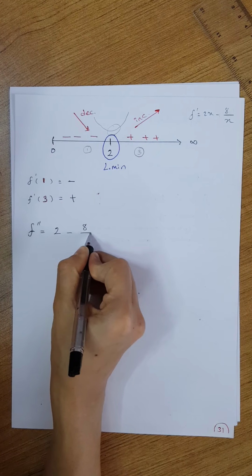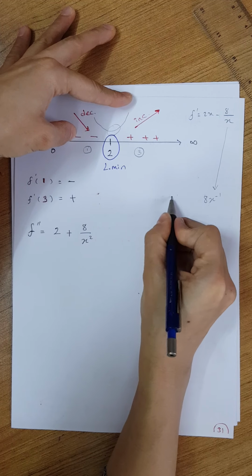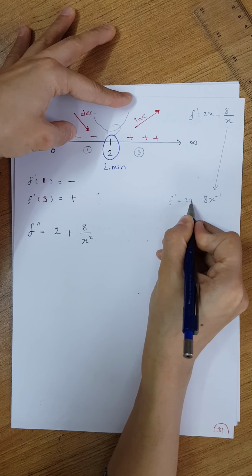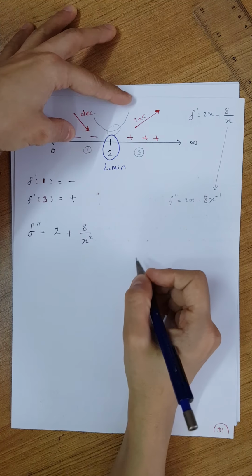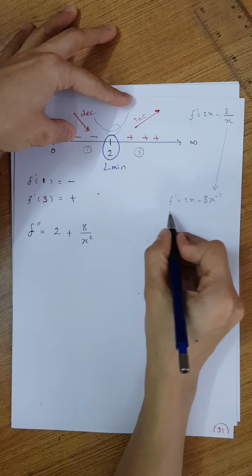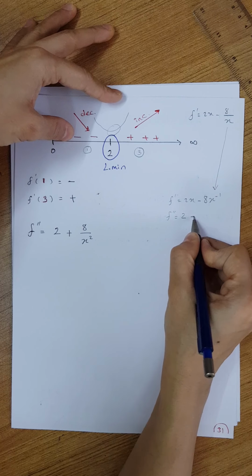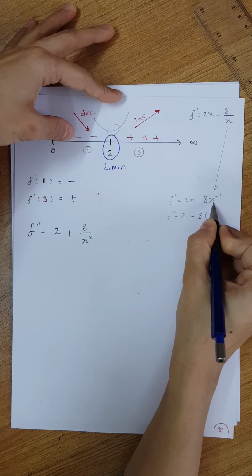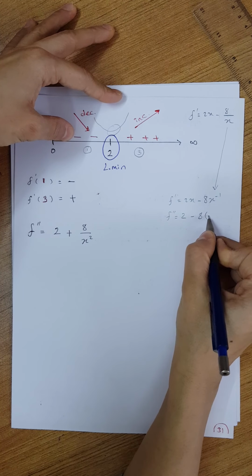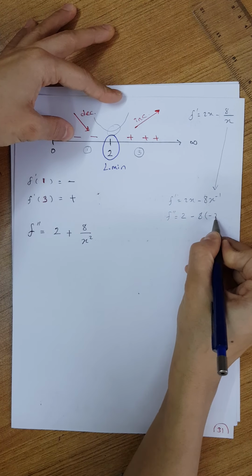Why? Because when I took the derivative of this one, first I changed this one to 8x to the power of minus 1. So f prime of x is equal to 2x minus 8x to the power of minus 1. Then if I take the derivative of this one, the derivative of 2x is equal to 2. That will be minus 8. What is the derivative of x to the power of minus 1? That will be minus x to the power of minus 2, because the power decreases by 1.